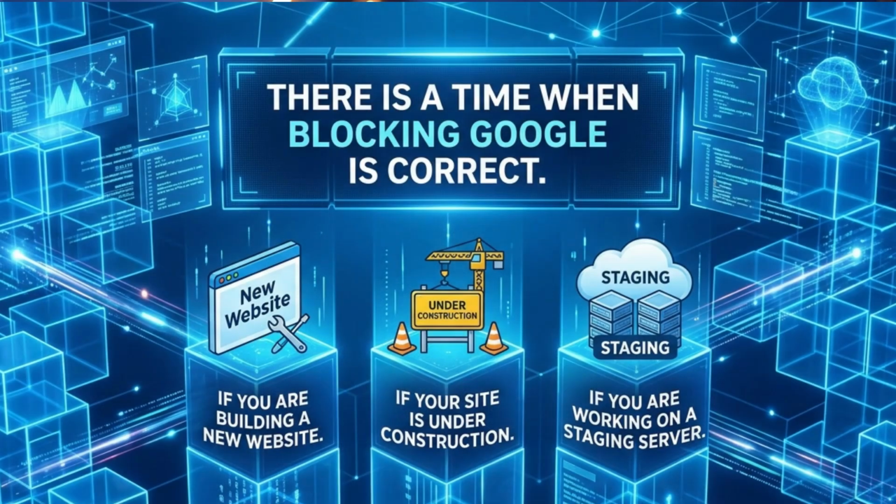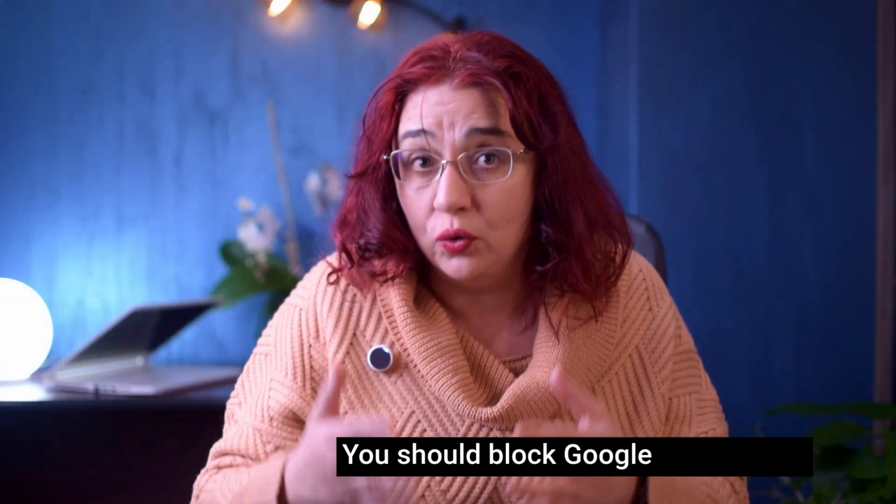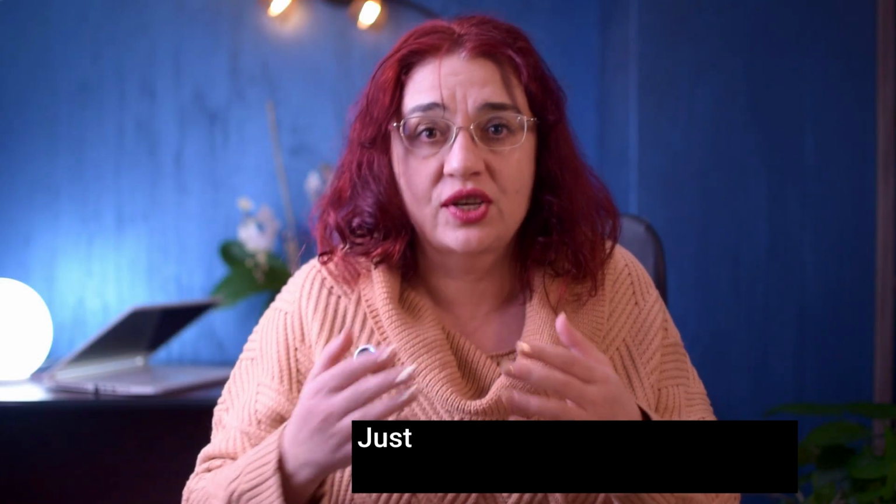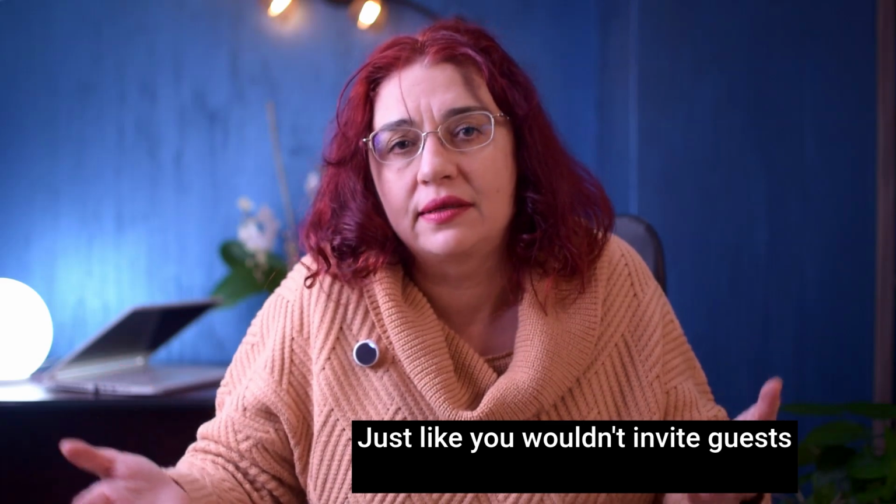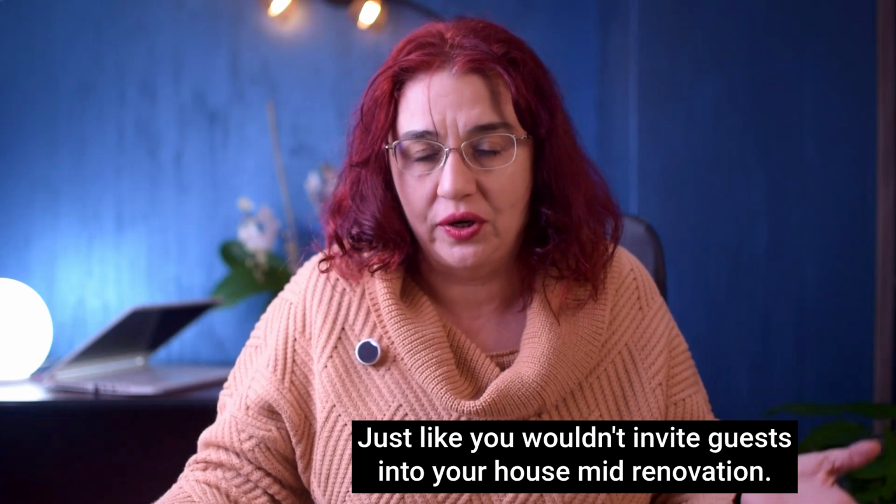Now, here's something important. There is a time when blocking Google is correct. If you are building a new website, if your site is under construction, if you are working on a staging server, you should block Google temporarily. Just like you wouldn't invite guests into your house mid-renovation.